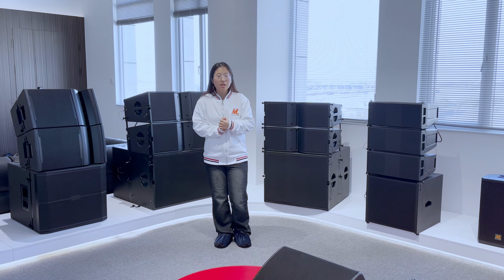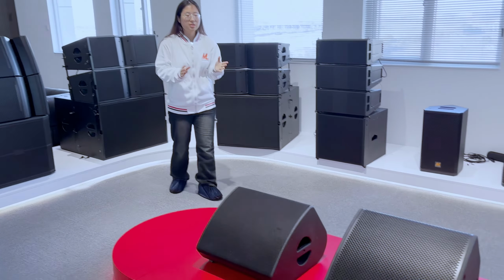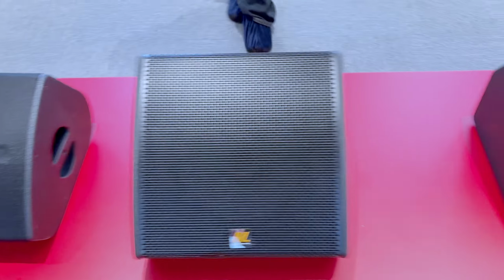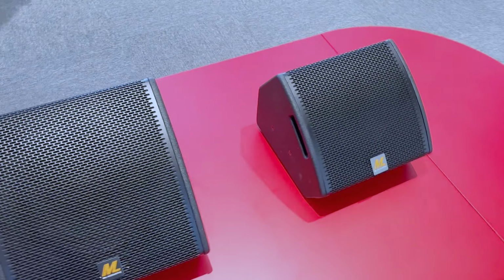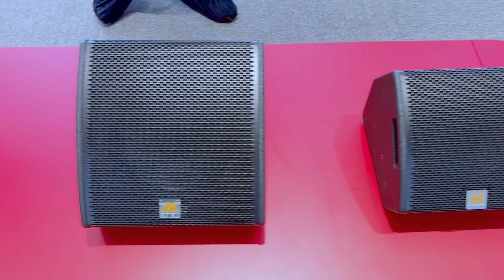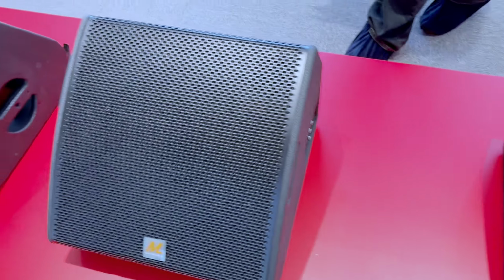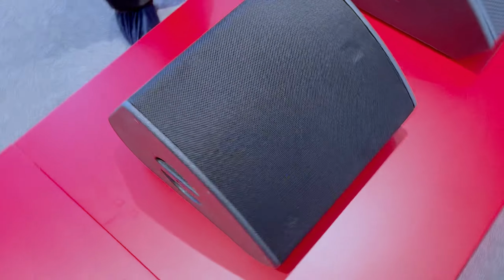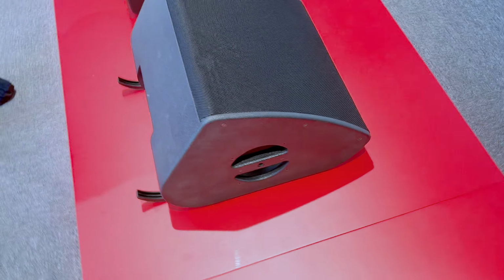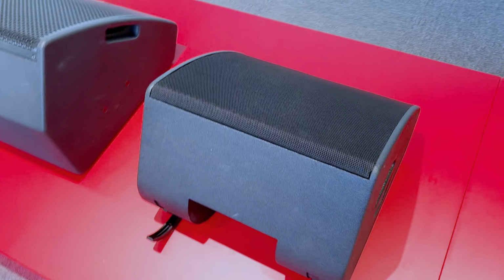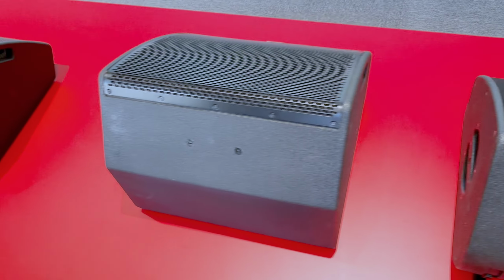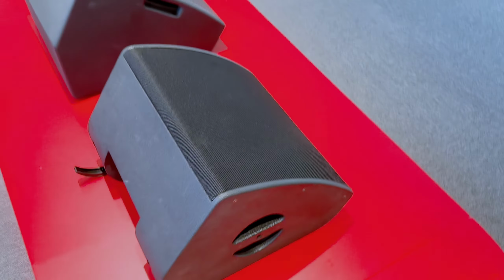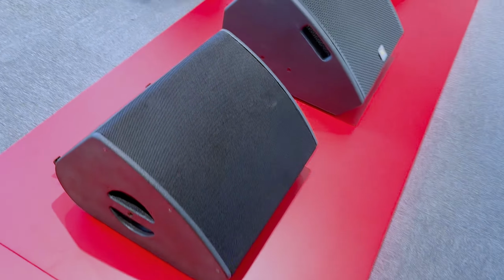Now let me introduce the monitor. You can see the four monitors here in front of me. All of them are active coaxial monitors. As we all know, monitors have two types: the first type is the active monitor, and the second type is the passive monitor. But today I'm going to introduce the four that are all active. So first, let me introduce this one for you.